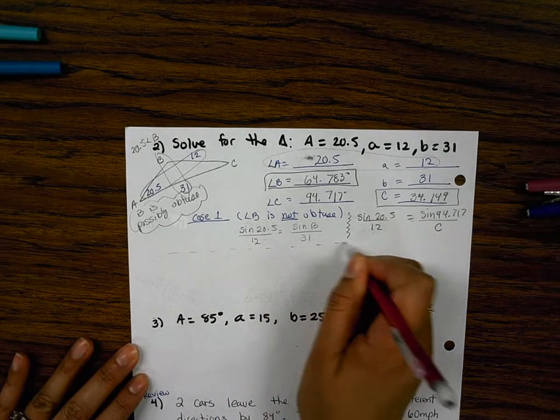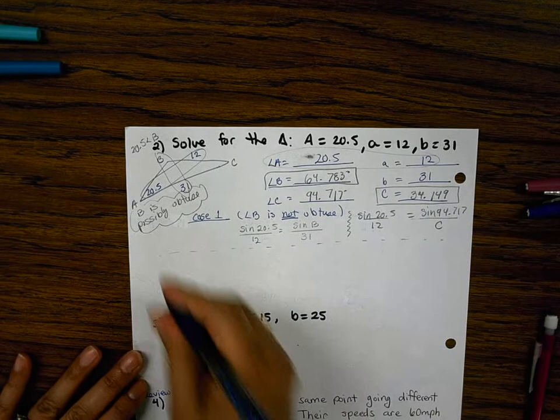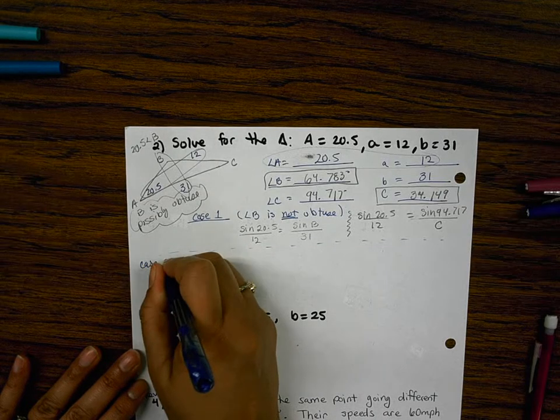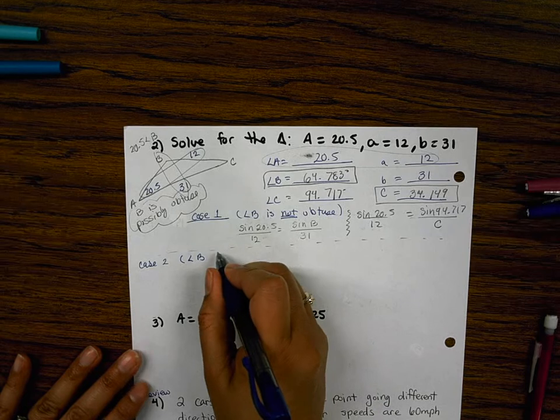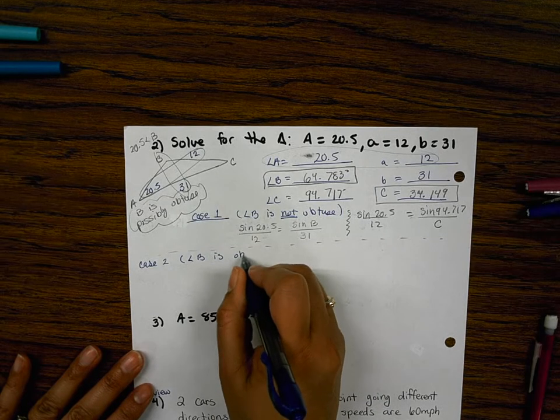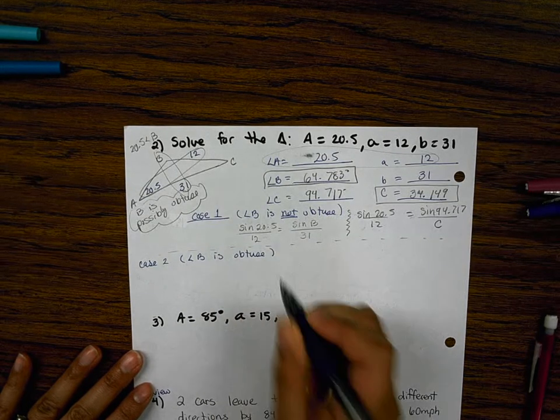Really nice and beautiful because it is just like what we did on the previous page, which is just like what we did last week. Okay, case 2 is angle B is obtuse.